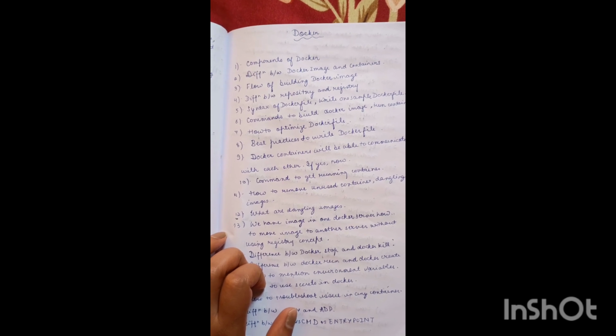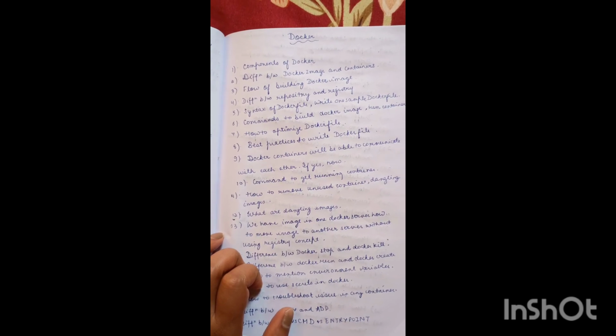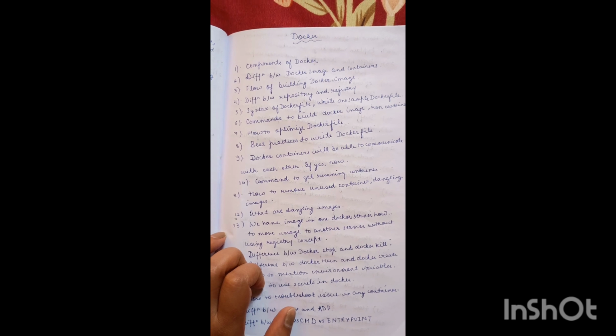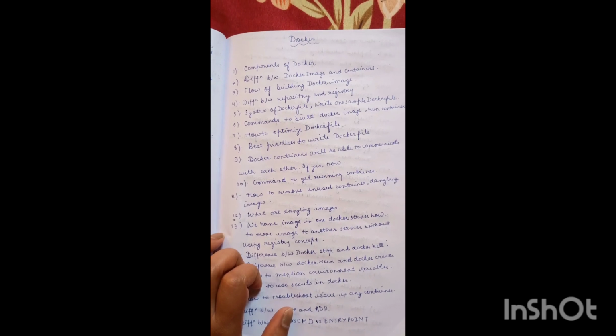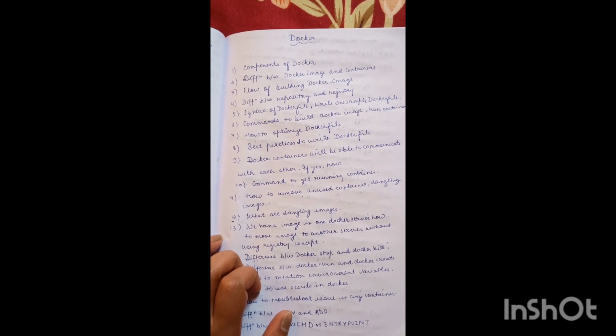Now, difference between registry and repository. So repository is the image but with different versions, and registry is the collection of repositories.